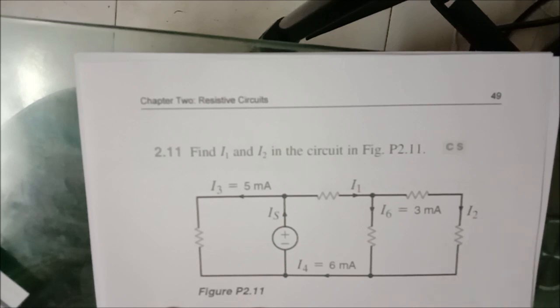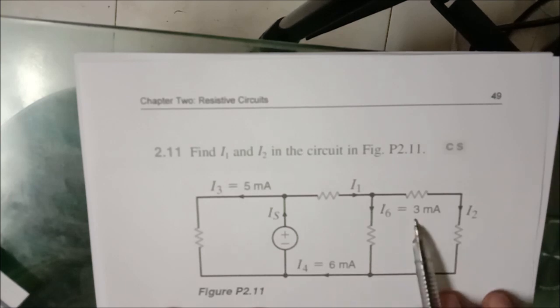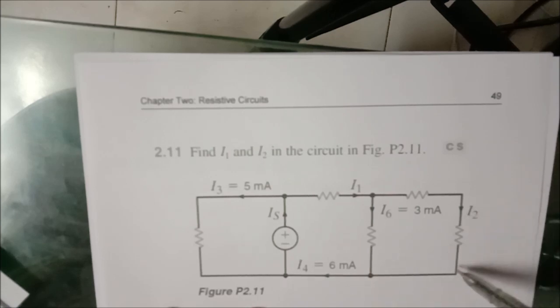Okay? So, using KCL point to point. Dito, I sub 6 pumasok, ang lumabas ng I sub 4 natin is 6 milliamperes. So, dito ay 3 milliamperes ang pumasok. Itong I sub 2 pumasok din doon.